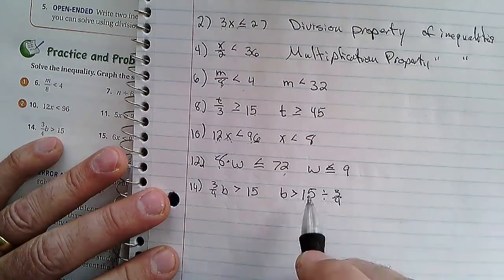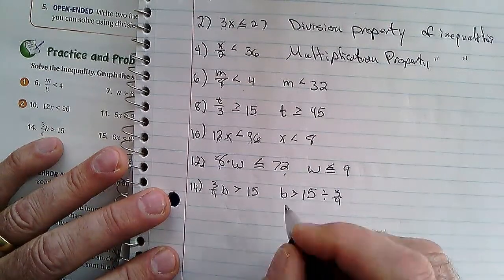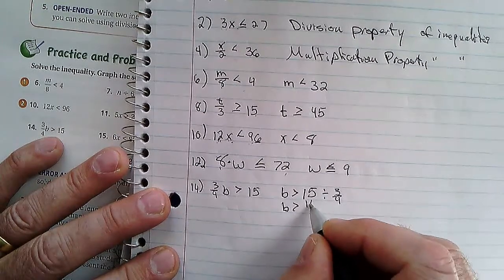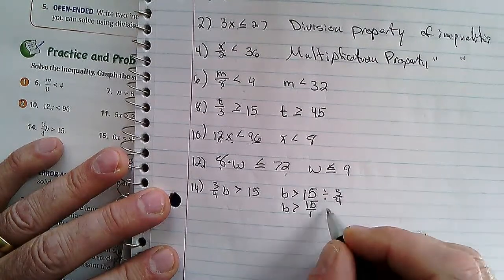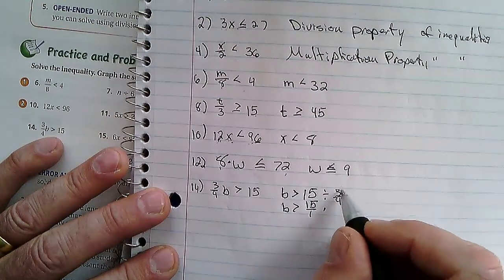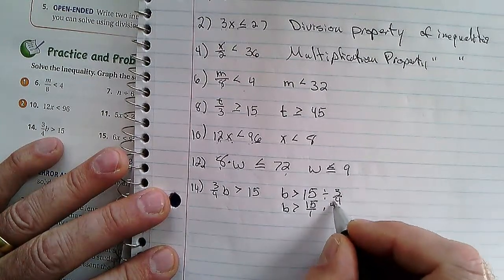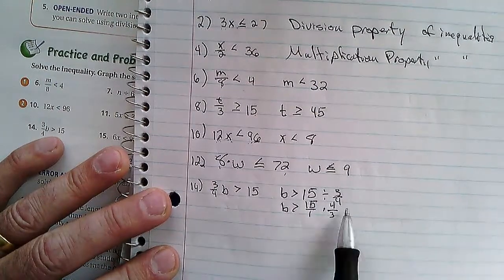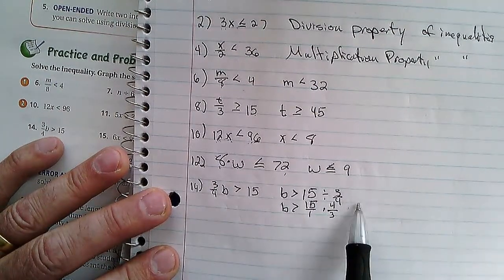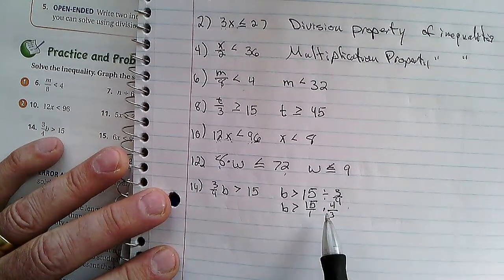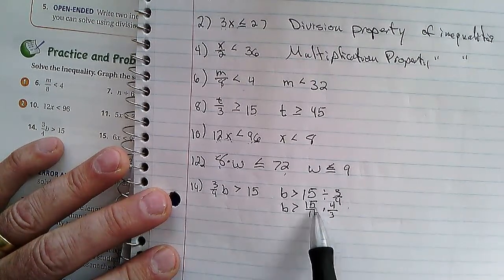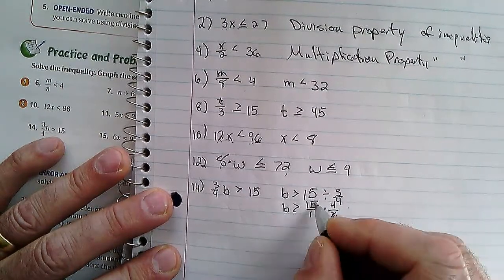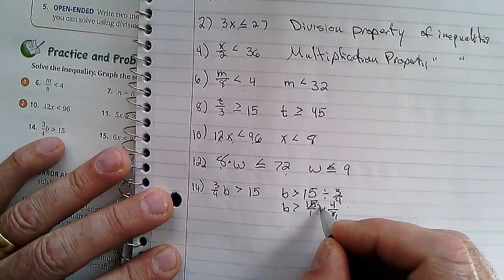Well, I got a little lazy. Now I've got to do a little work. b is greater than 15 over 1 times the reciprocal of the divisor. Remember that? 4 thirds. I could multiply this out. I know that's 60 and I know that's 3. I could do 60 divided by 3, but since we talked about cross canceling, I see that 3 goes into 3 once, and 3 goes into 15 5 times.